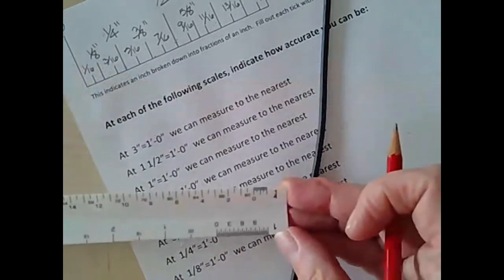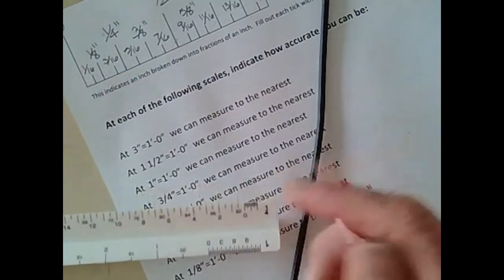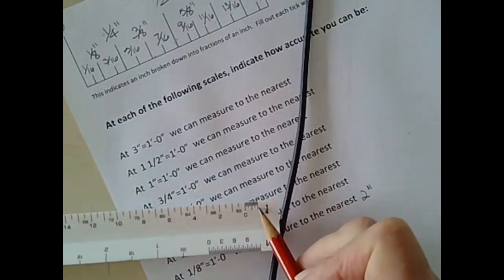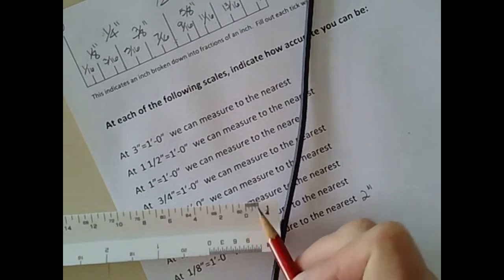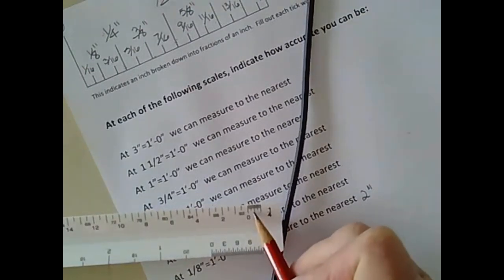Now let's go to the other end of the scale and look at the 1/4 inch. So here's 0 and here's 12, right? There's a lot more ticks in here. So what's this one right here, the halfway?